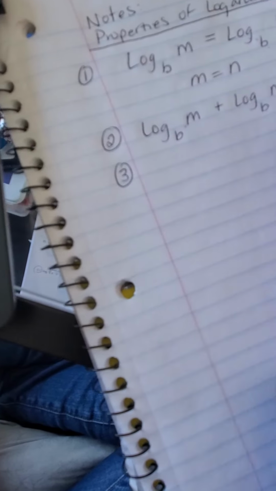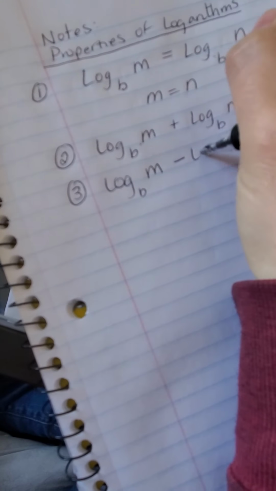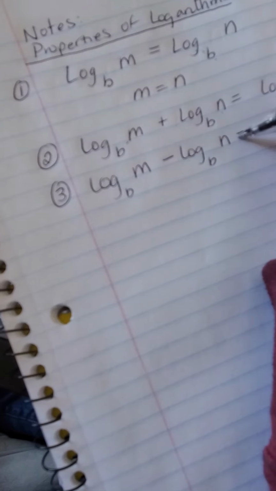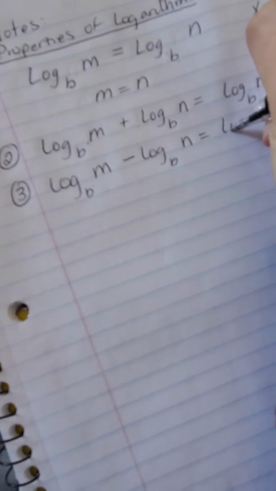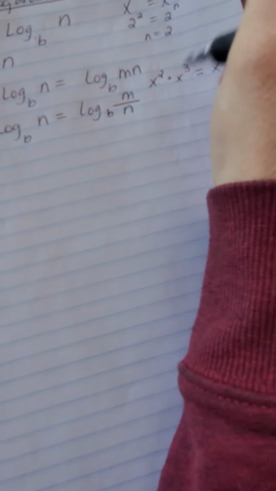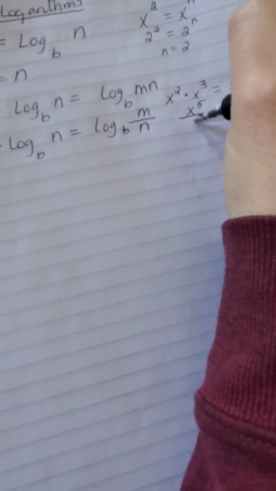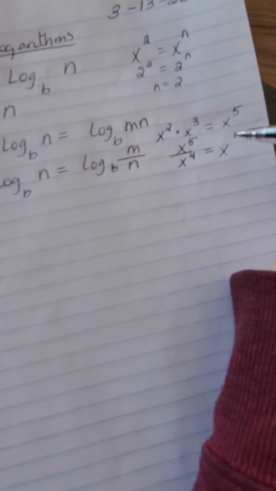Property 3. If log base b of m minus log base b of n, you can condense these 2 logarithms by dividing their arguments. Log base b of m divided by n. Again, really similar to exponent rules. You're told that if you're given x to some power over that exact base to another power, you can subtract their exponents. So you see there's a lot of similarities to exponent rules.